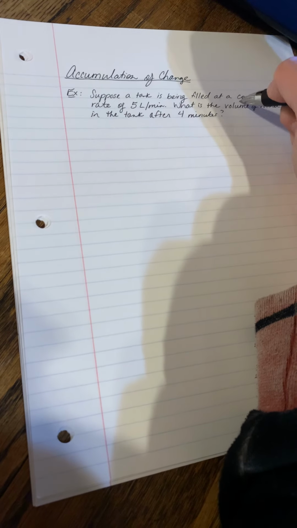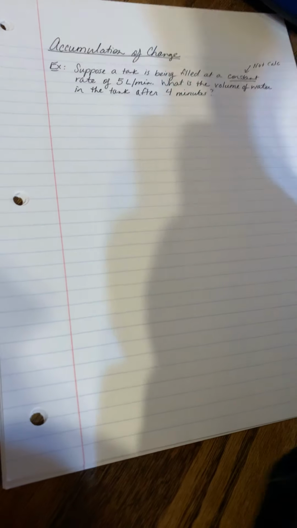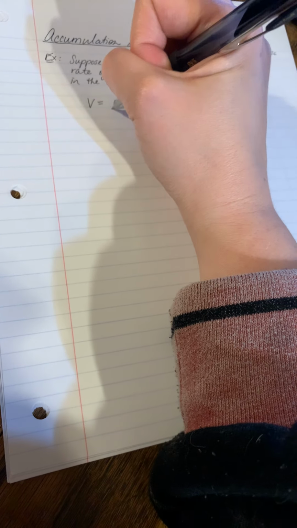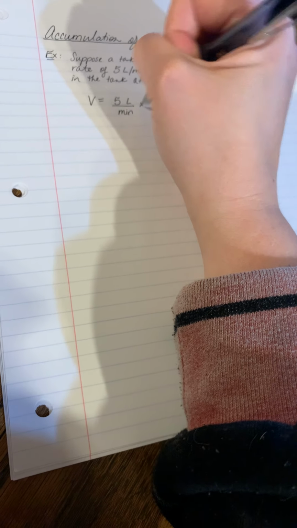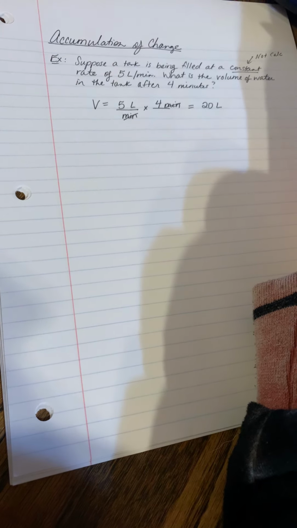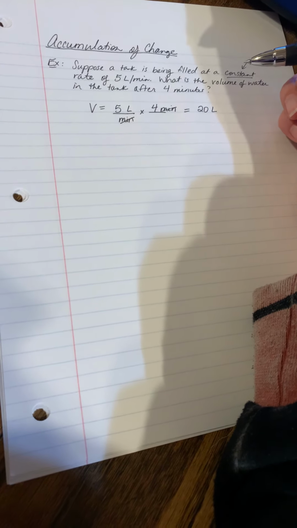Okay, this has a constant rate, so this is not calculus. That's the whole point of calculus, is that it's variable rates. Okay, but let's just think about it. Well, if it's 5 liters per minute and you go 4 minutes, then your volume is 5 liters per minute times 4 minutes. Now your minutes cancel and you get your volume of 20 liters. Okay? That's not the point of this. I mean, we could totally do that back in like 7th grade or something, or 6th grade, who knows. Okay, but the point of it is let's graph it.